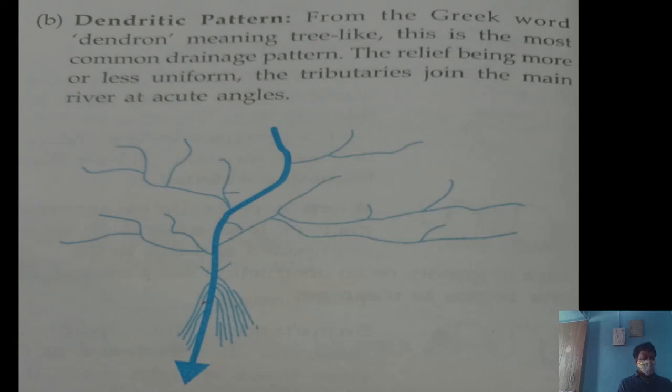Now the dendritic pattern. You know that dendritic patterns of vegetation are found in xerophyte areas, that means desert areas. Like that, river courses.